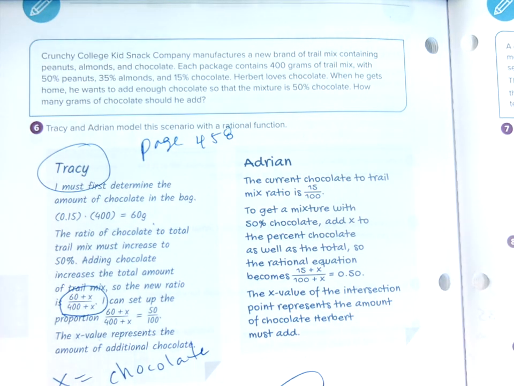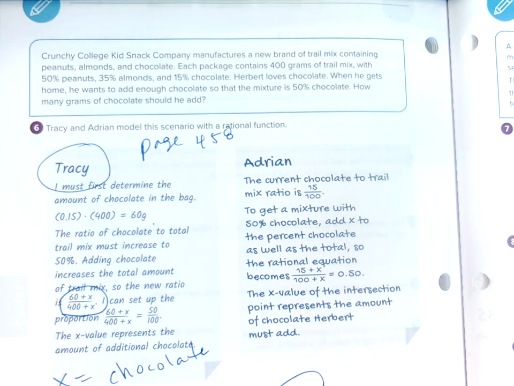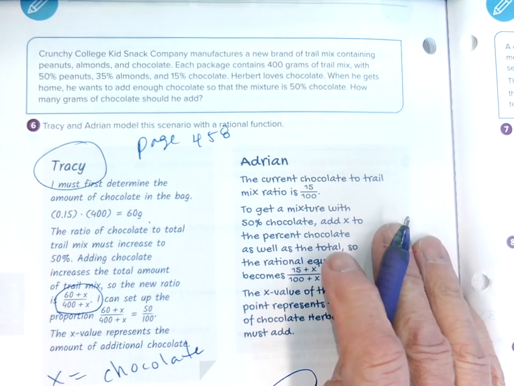Okay, you guys, let's do a little wrap up of the lesson that we did today. What we have is a situation where we're looking for an average or percentage.